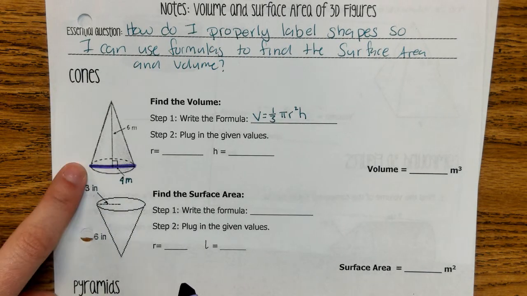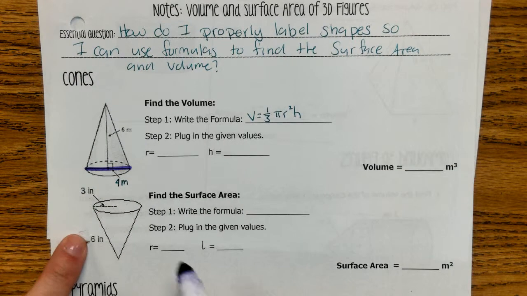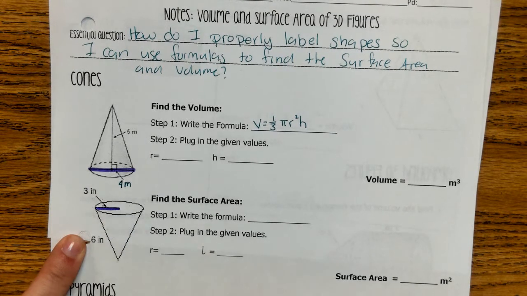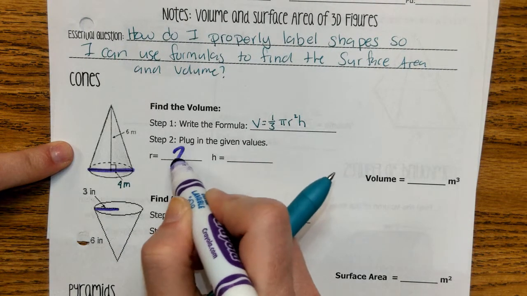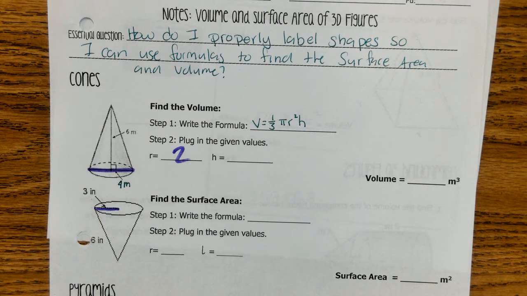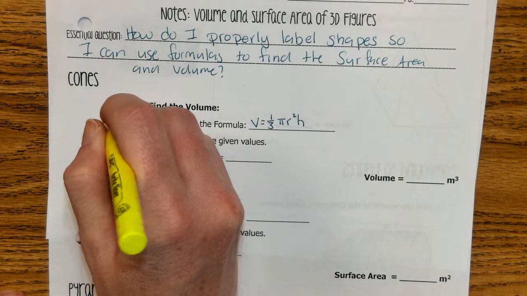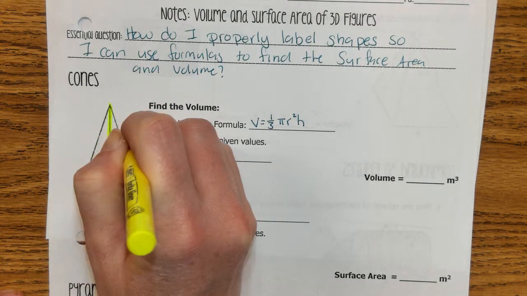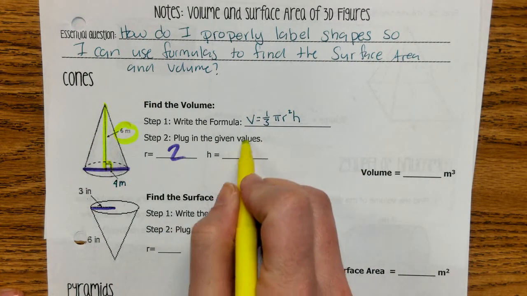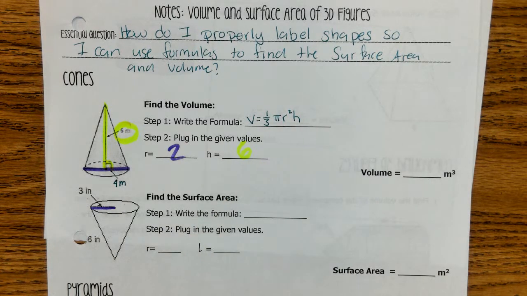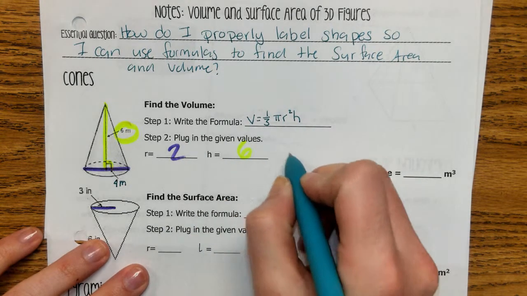Your radius only goes from the center out. So what's your radius here if your diameter is 4? 2. The height of any shape is a perpendicular distance from the base to the side opposite that. So your height is always perpendicular to the base. What's your height?